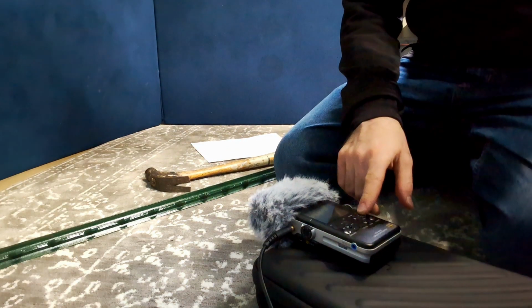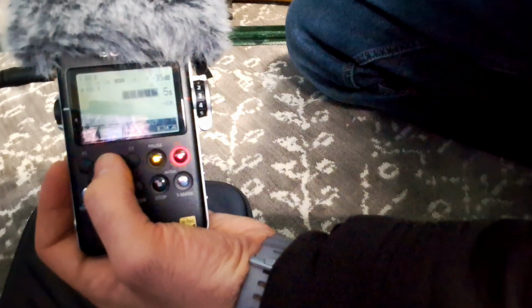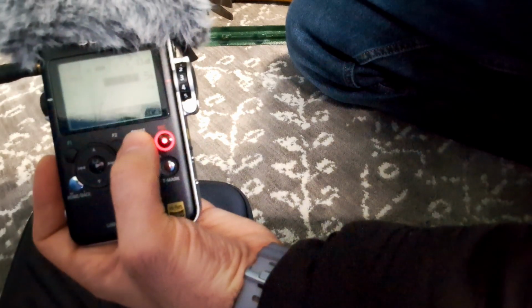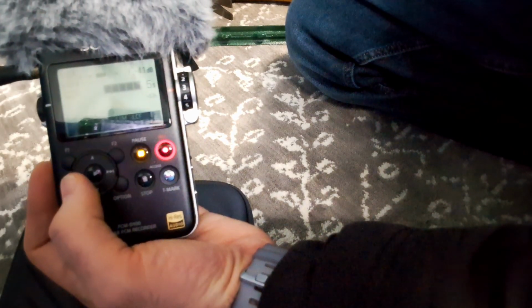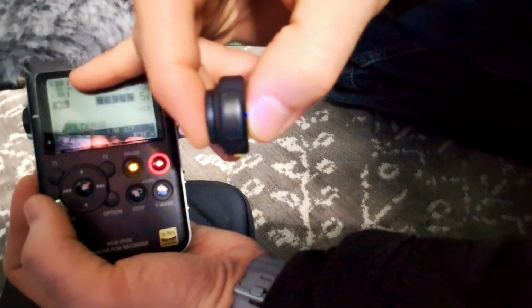So first thing I'm going to do here is turn on my recorder. And if I can bring this closer, I'll show you what it's doing. I don't know how well I can capture this here, but okay. So here is the sound. Now I already have it set to record, and it's not recording yet until I press the pause button, and then it's going to start to record. But from here, I can see the input signal right up here.